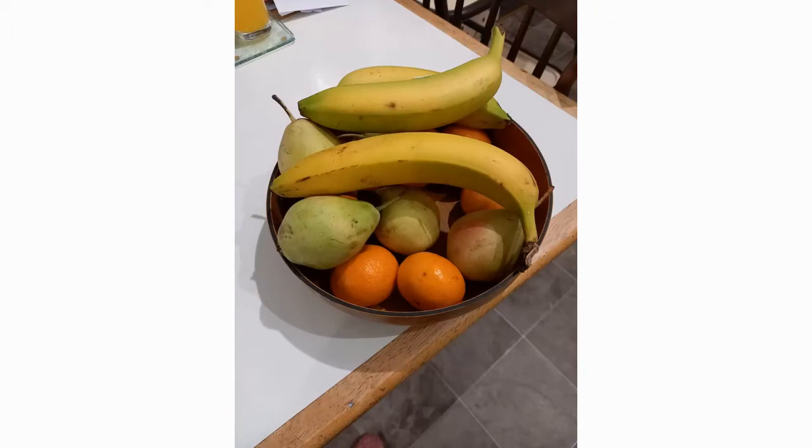How about object number 3? Does this help a bit? It's a bowl of fruit. Were you right? Last one. Can you tell what this is in the dark?